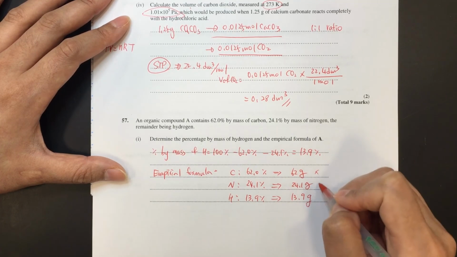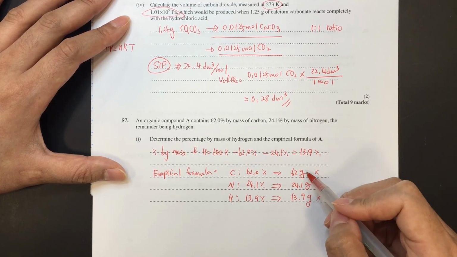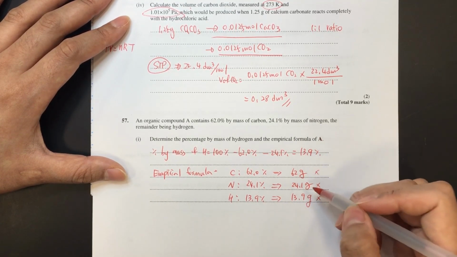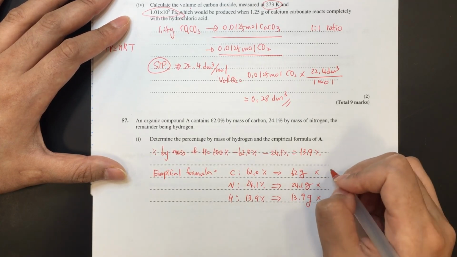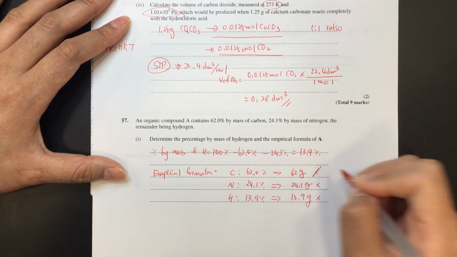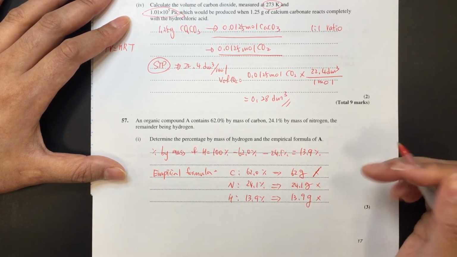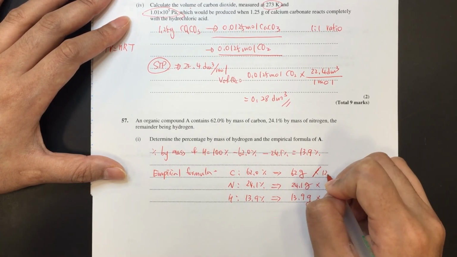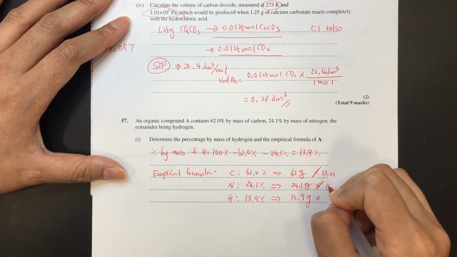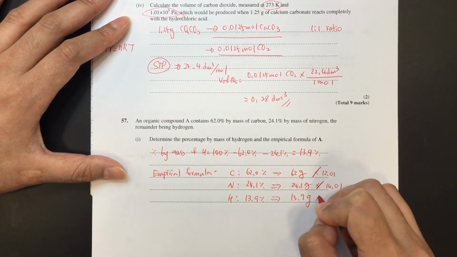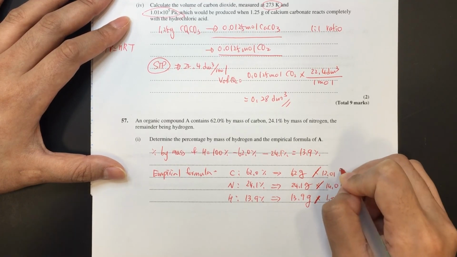And we convert these grams to the number of moles by dividing by the molar mass. So carbon 12.01, nitrogen 14.01, hydrogen is 1.01.